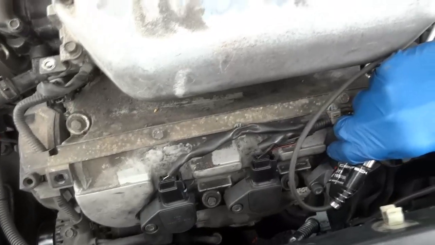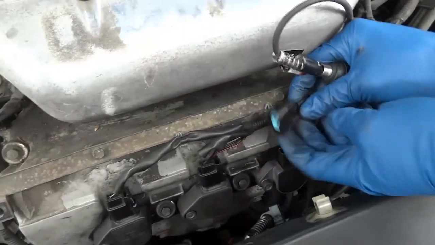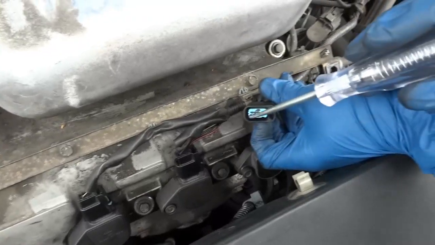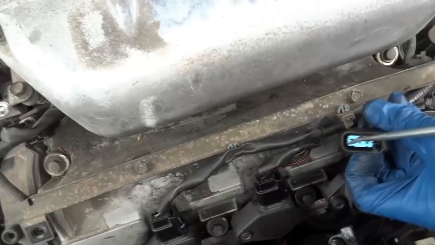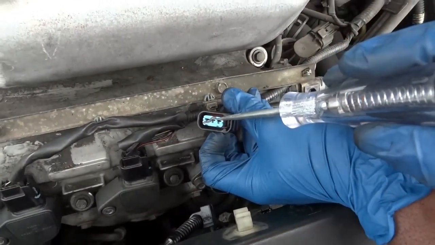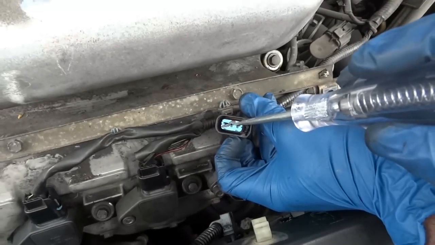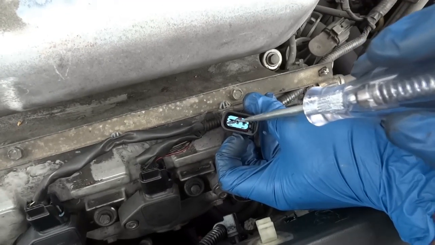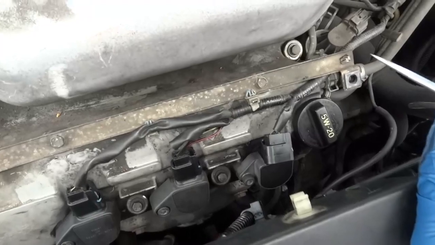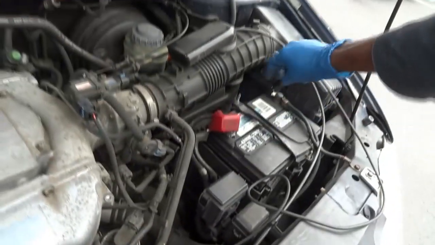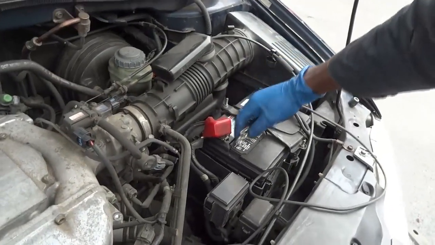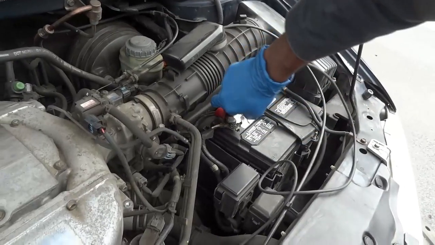Now when we disconnect the third one, we have our test light connected to ground still. So right there, test light lights. This middle wire here should be a ground. Okay, so now let's show the battery. So I'm gonna swap my test light. So I'm gonna connect my test light to battery positive.